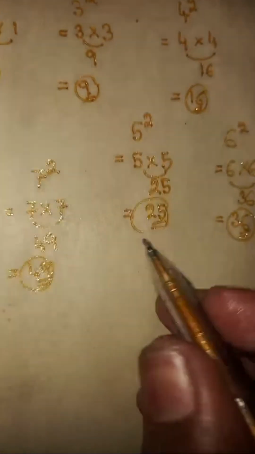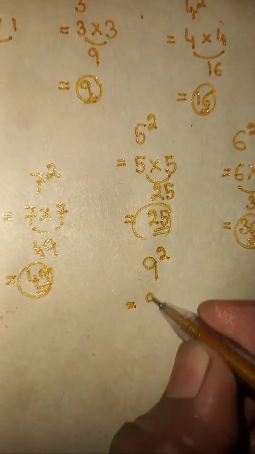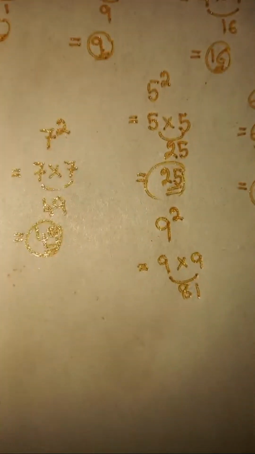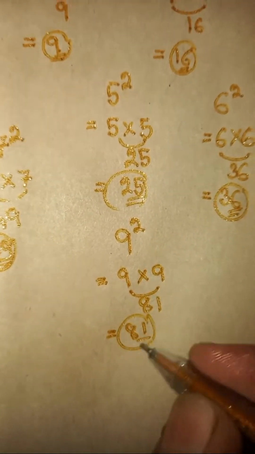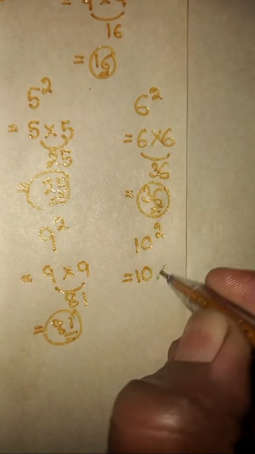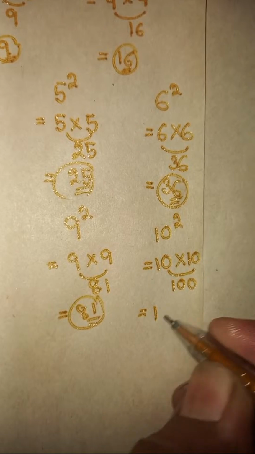Let's find out what is 9 square. 9 square can be written as 9 times 9. 9 times 9 is 81, so this 9 square is going to become 81. Let's find out what is 10 square. 10 square can be written as 10 times 10. 10 times 10 is 100, so 10 square is 100.